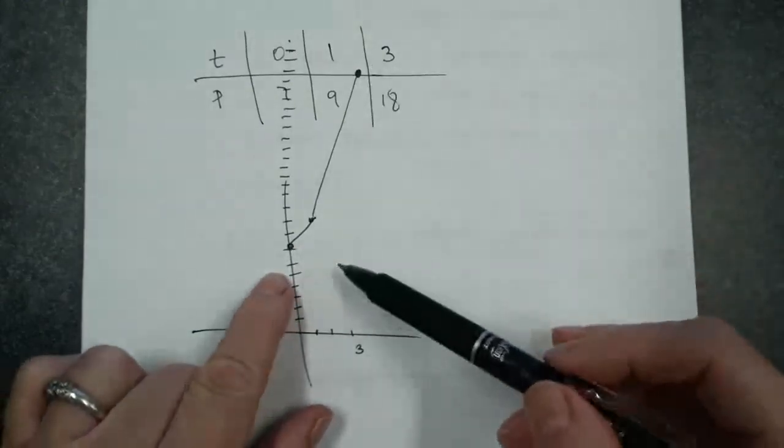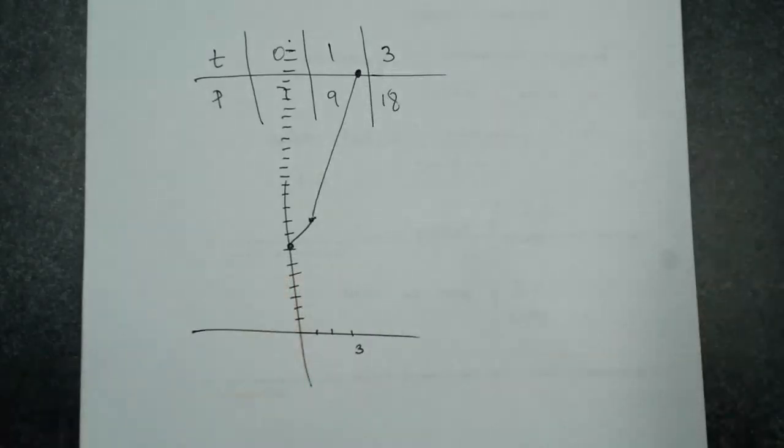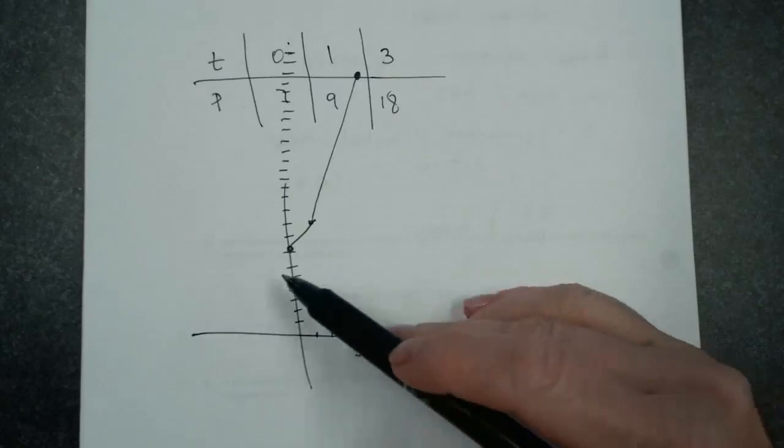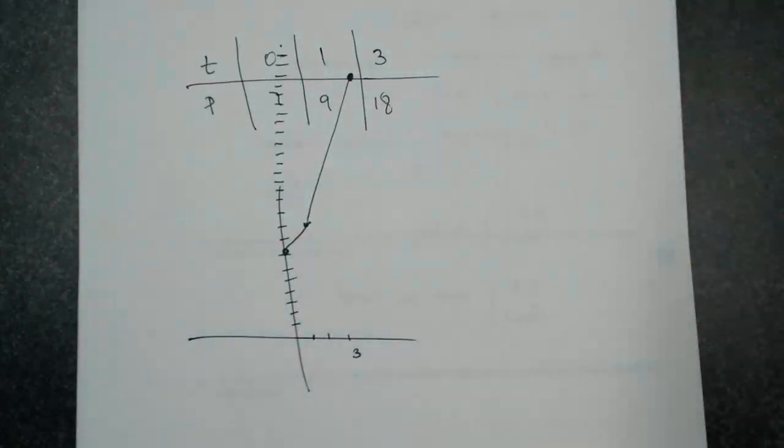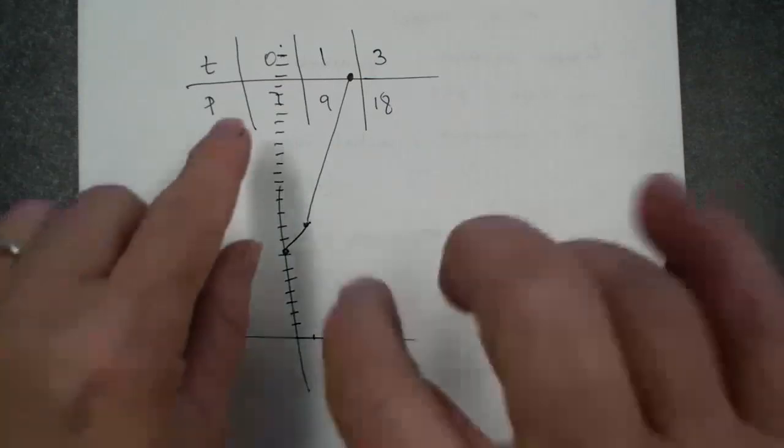So, what do you think? Is this a linear model or not? Why not? Because it's not straight. We remember that the graph of a linear model is a straight line. There are two lines, but it's not one straight line, so it's not a linear model.